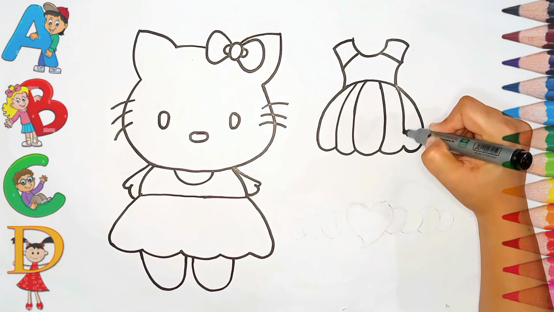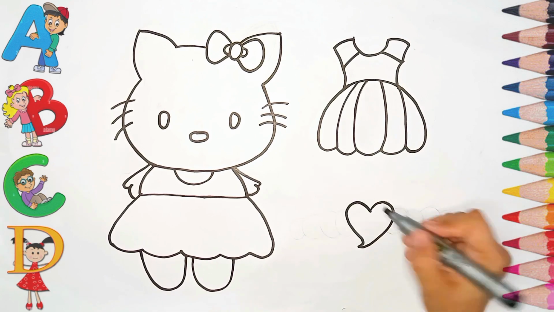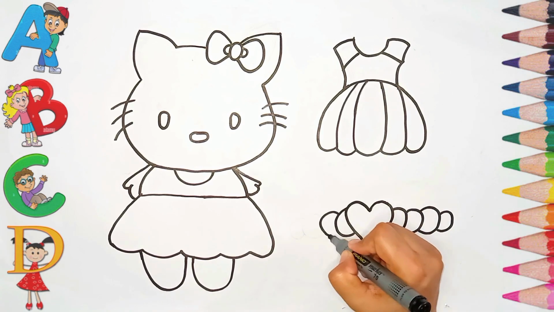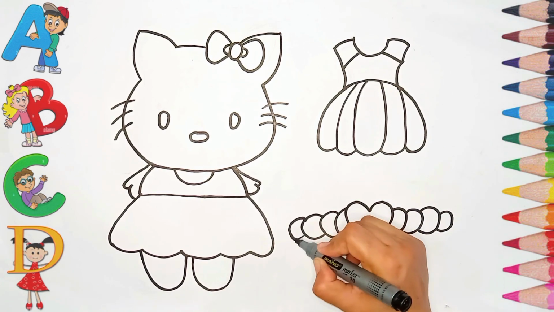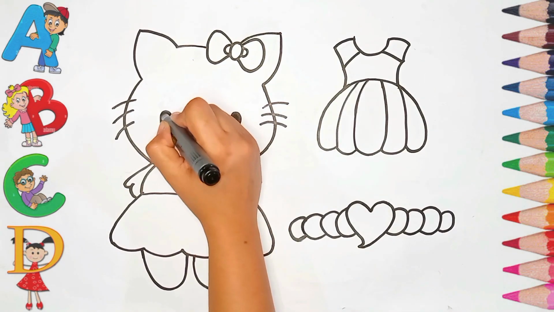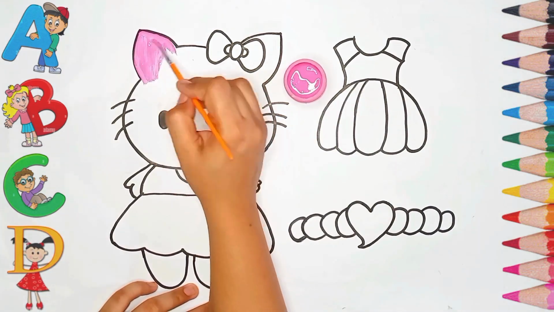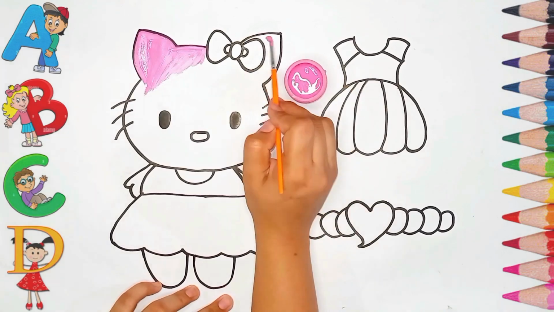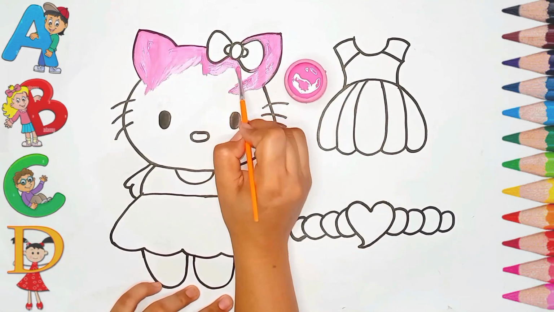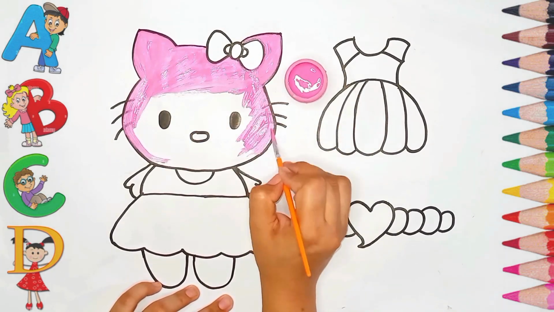A is for apple, apple. B is for ball, ball. C is for cat, cat. D is for doll, doll. Pink color. E is for elephant, elephant. F is for frog, frog. G is for goat, goat. H is for hand, hand.